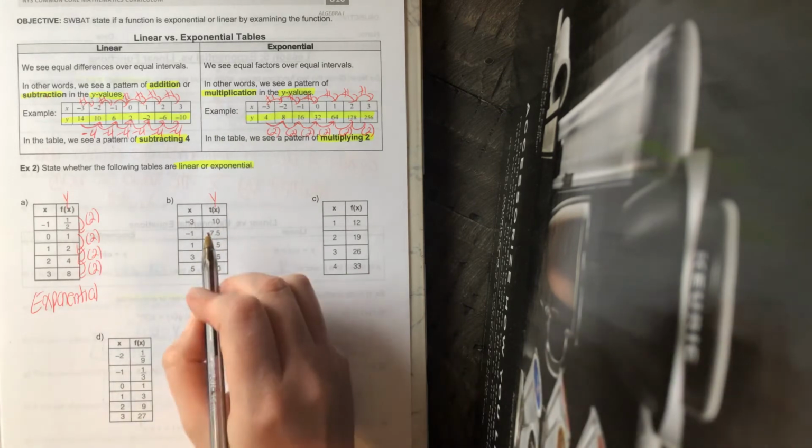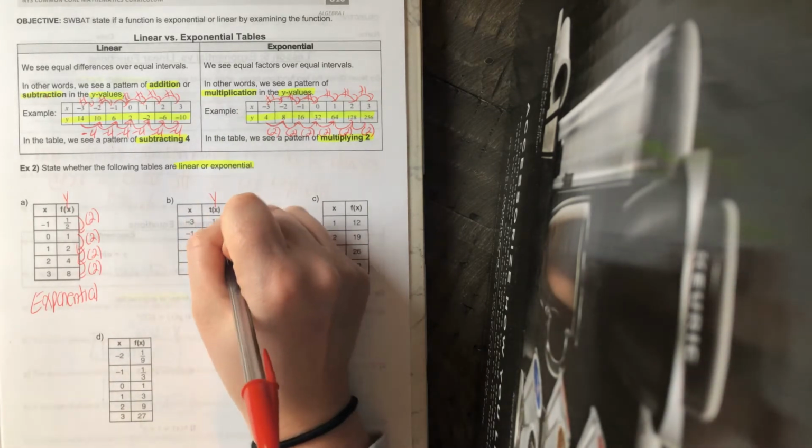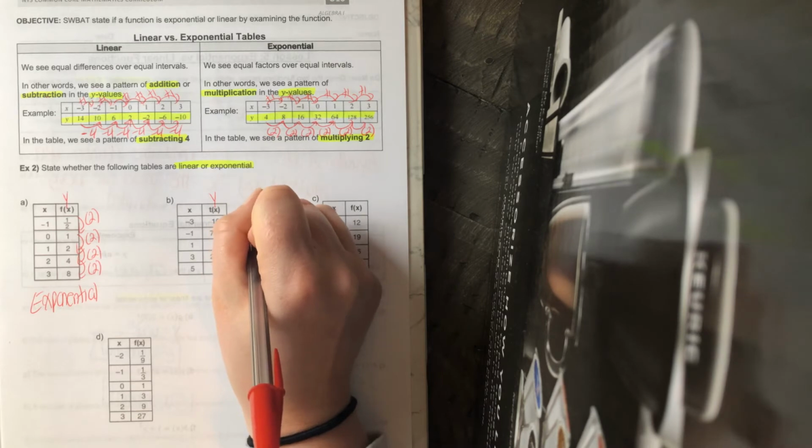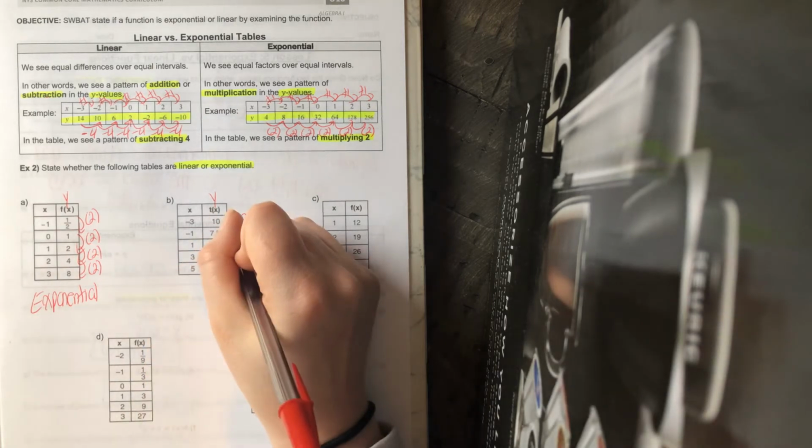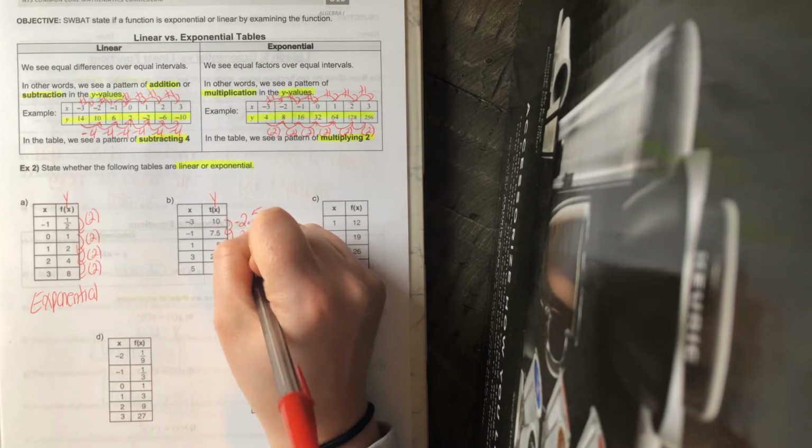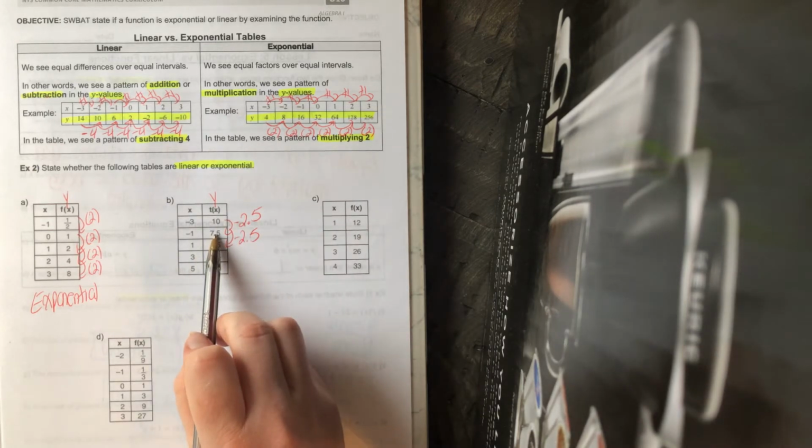Let's try subtraction. So if I take 10 and I subtract 2.5, I get 7.5. So right now, it looks like I'm going to try with subtraction. Let me keep going. If I do 7.5 minus 2.5, I do get 5.